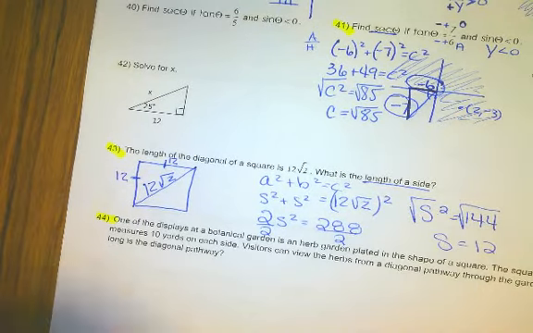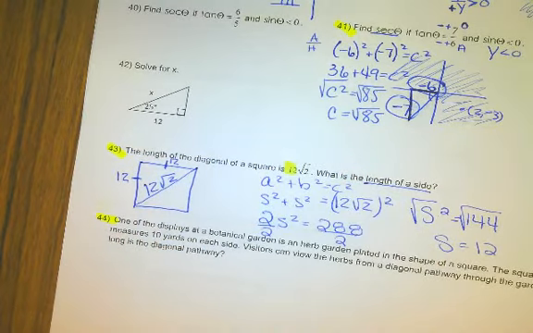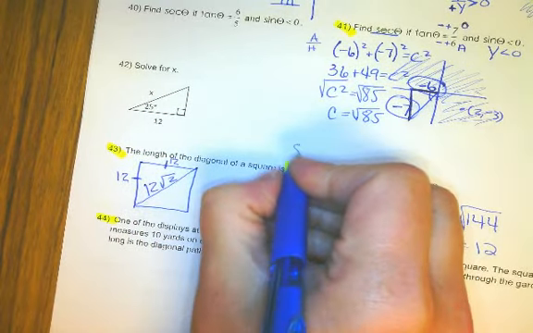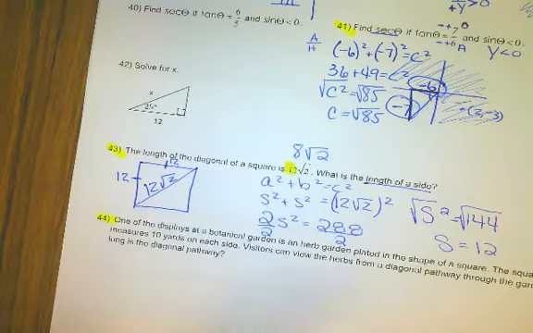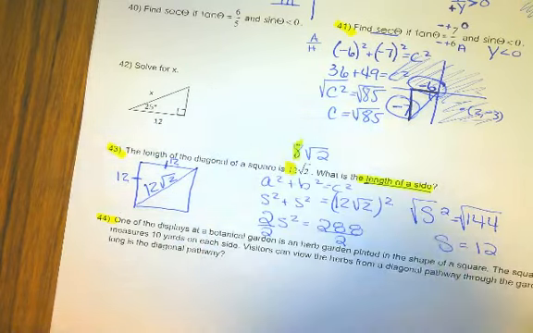But again, y'all, the easiest way is literally just always that number. So for instance, if the problem said the diagonal is 8 times the square root of 2, well, guess what? The length of the side is literally just 8. That's all it is. Okay?